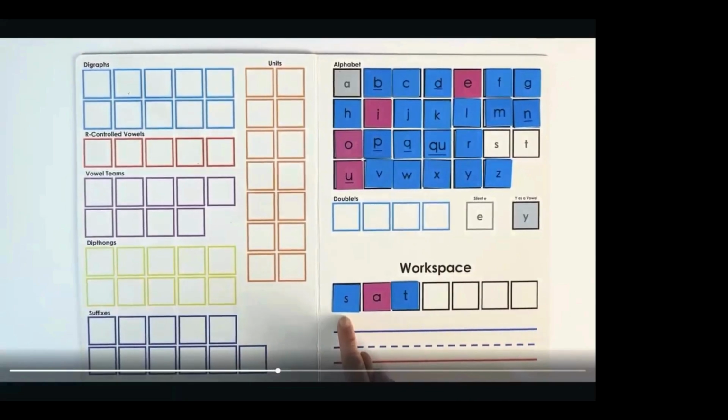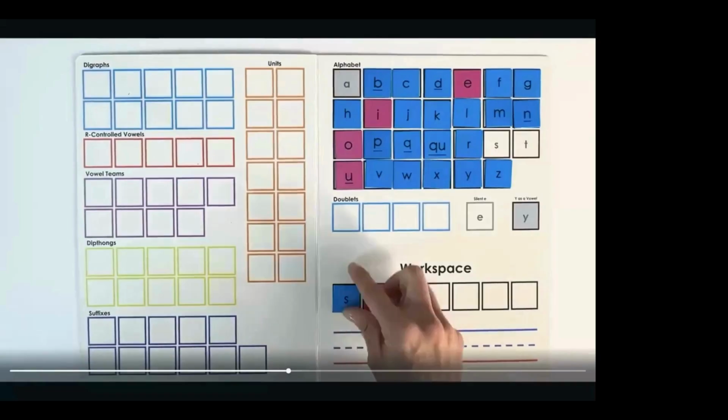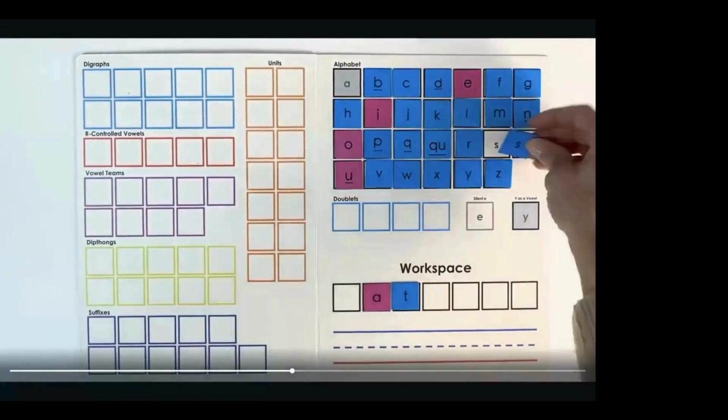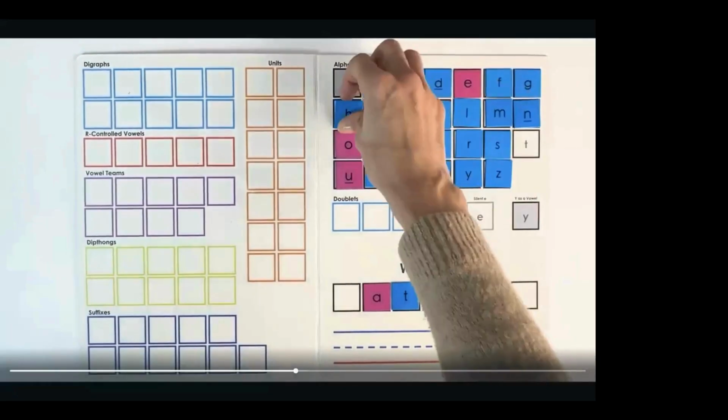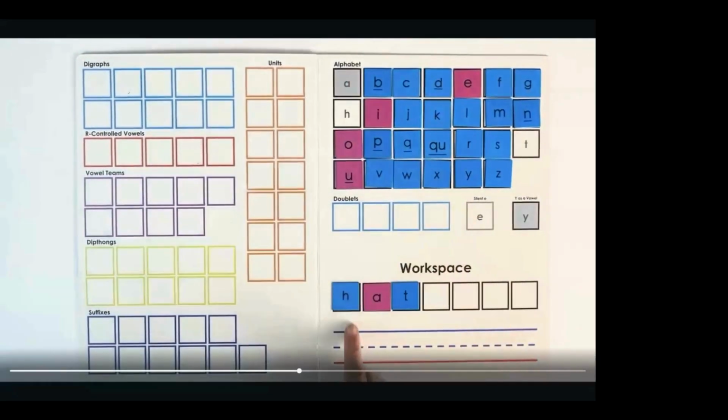Okay, good. Now let's change the S to an H. So I'm going to change that S to an H. And now what word do I have? Let's see. I've got at, hat. I have the word hat, like a hat that you put on your head.